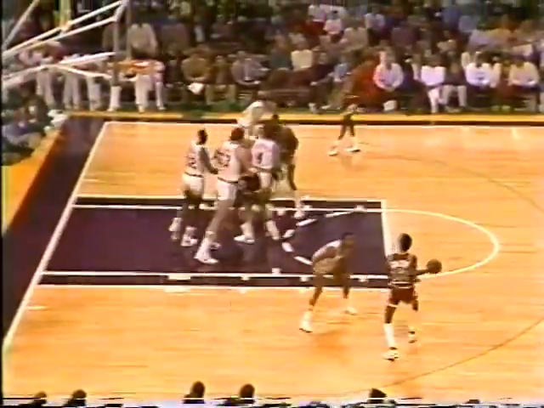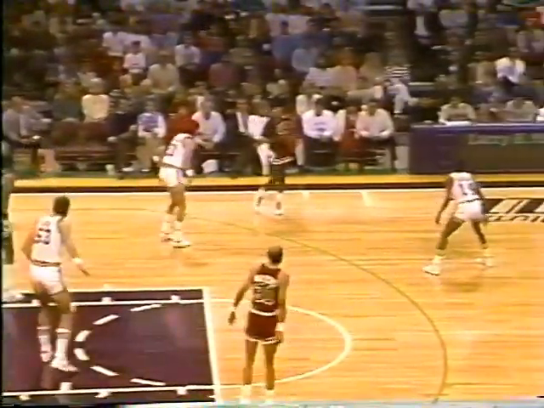Steve Coulter controlling to the left against Green. Oakley has it out high right. Charles shoots it up, missed it. Rebound long. Oakley gets it in the right corner as the Bulls keep the ball. Michael Jordan with it right side against Hansen.